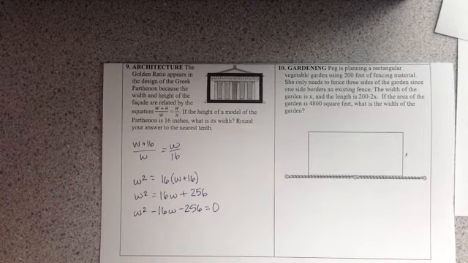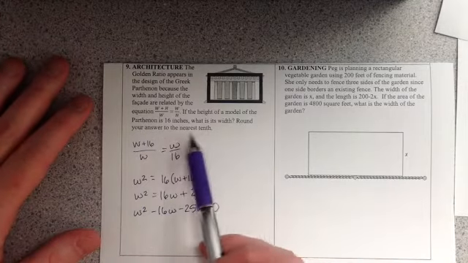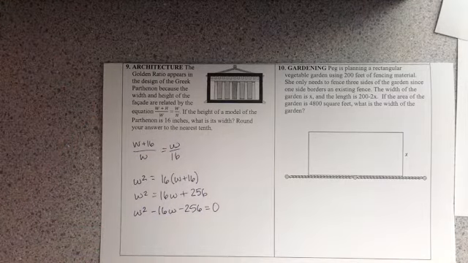It doesn't matter to me how you solve this one. You could try to come up with two factors of negative 256 that equal negative 16, or you could use the quadratic formula. It says round your answer to the nearest tenth. That usually gives me a hint that I need to use the quadratic formula. So I'm going to stop here and let you finish it however you want to, and then you can count this as one of your 5. So, hopefully that has helped clarify a few things about how to solve quadratic equations in word problems.